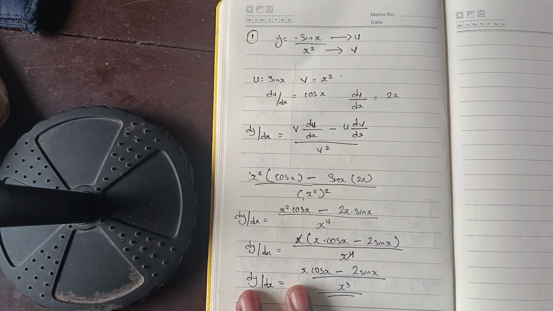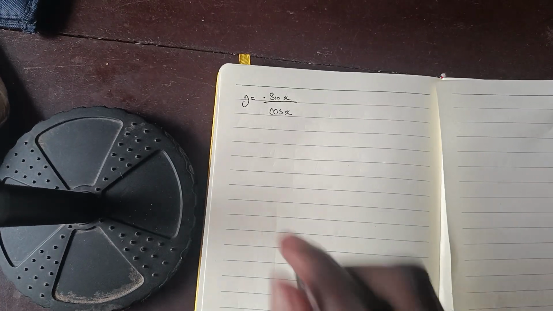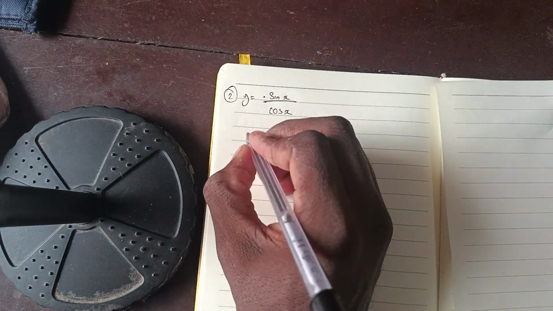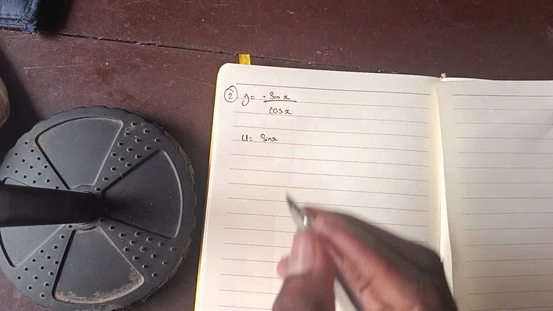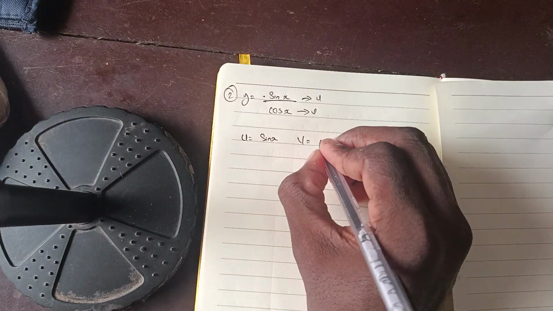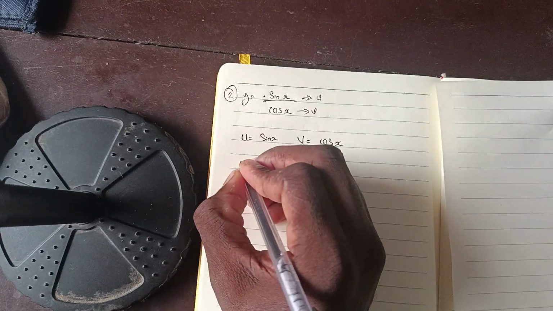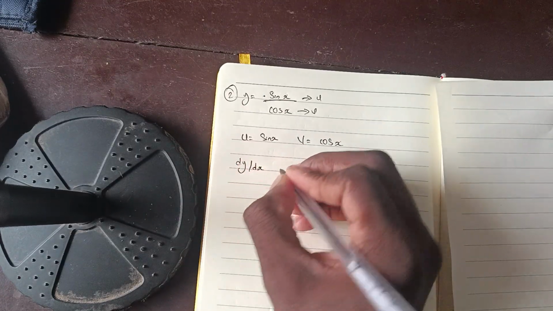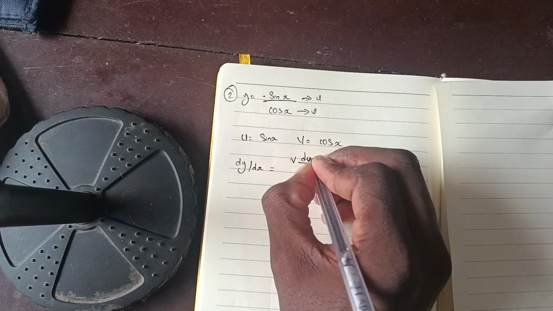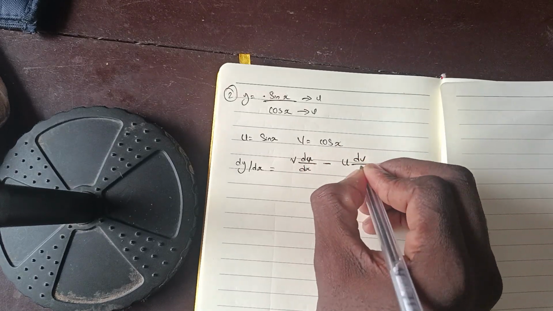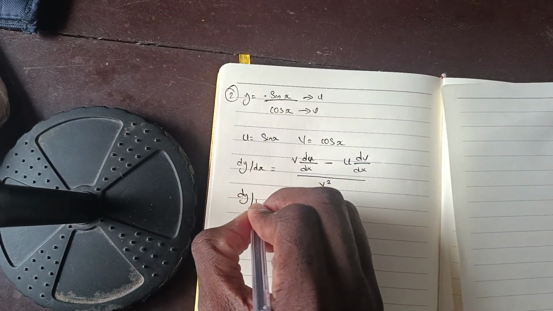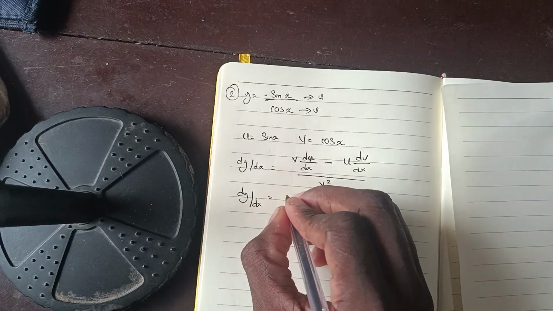Please, let's take one more question. Let's deal with question number 2, where y equals sine x over cos x. Let's proceed. u equals sine x. Like I said, the numerator is u and the denominator is v. So v equals cos x. So in the quotient rule, dy over dx equals v du over dx minus u dv over dx, all over v squared.